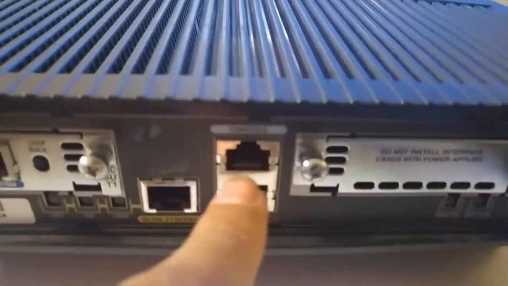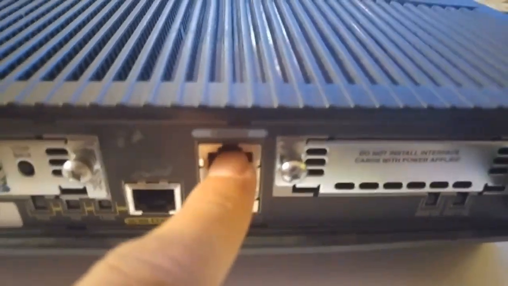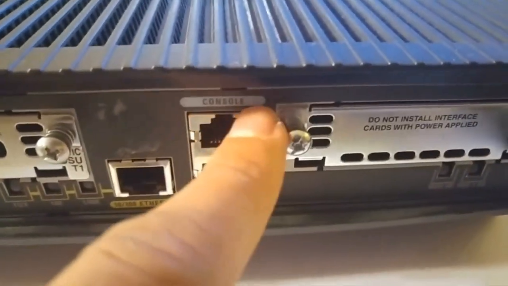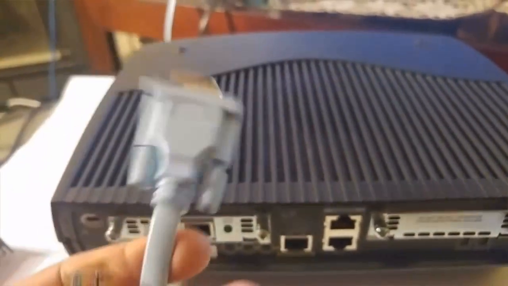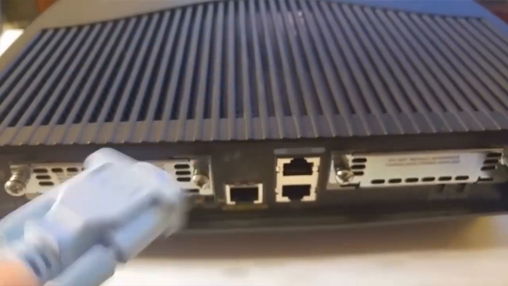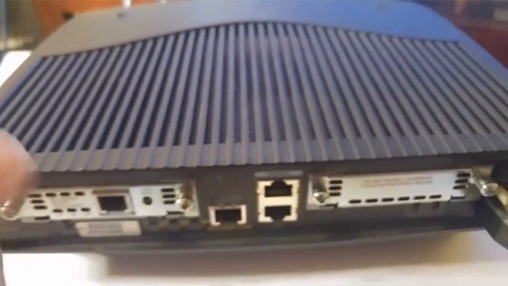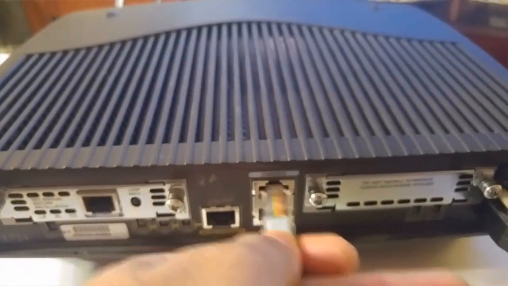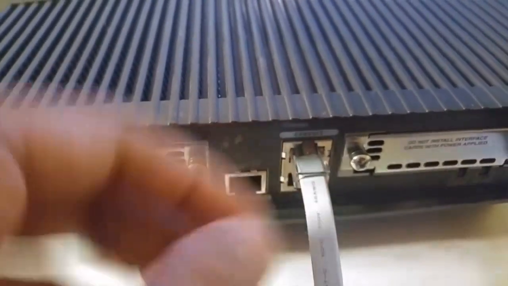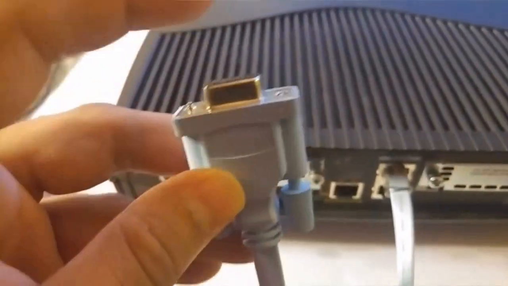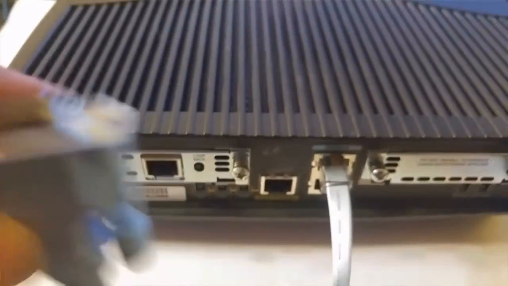So on the back right here, or on the front of the router, you'll see this right here. It says console, and look, the color is also blue, and this is also blue. So it's called a console rollover cable. Basically, you plug this end of the cable right here. It should be very smooth. You shouldn't be forcing this in there. And you see right here, this goes to the back of your computer.